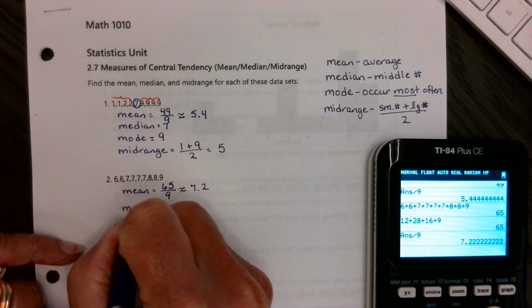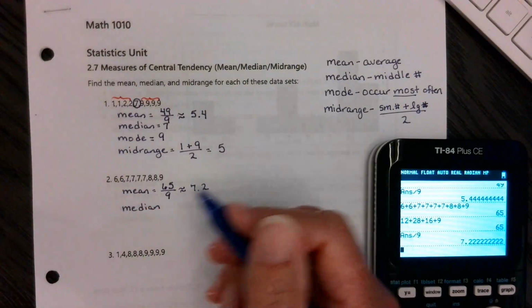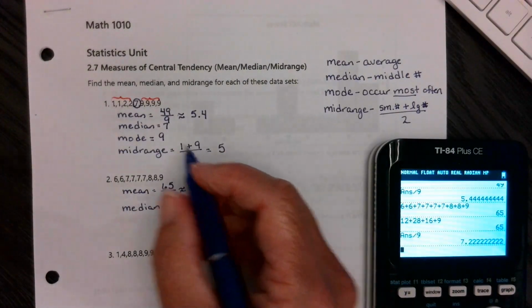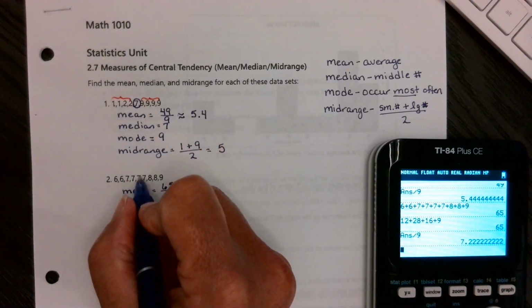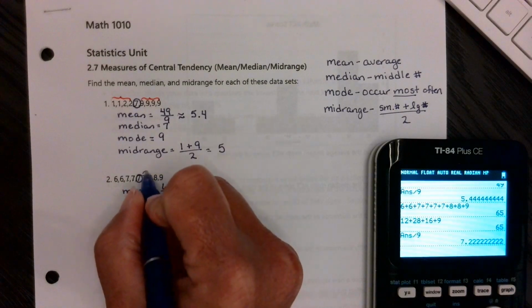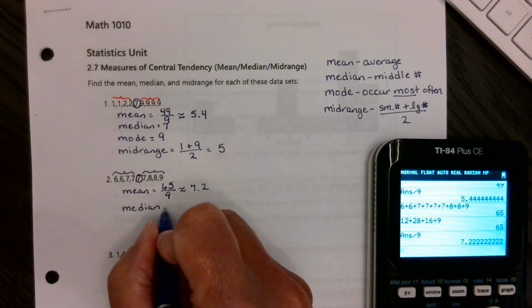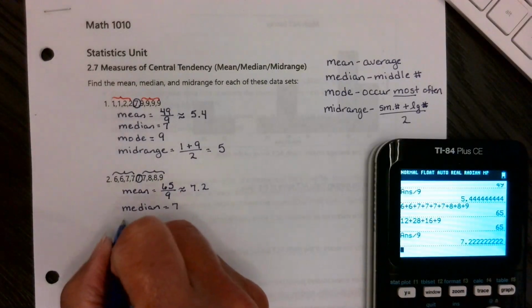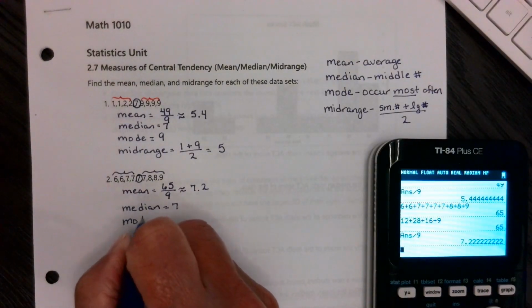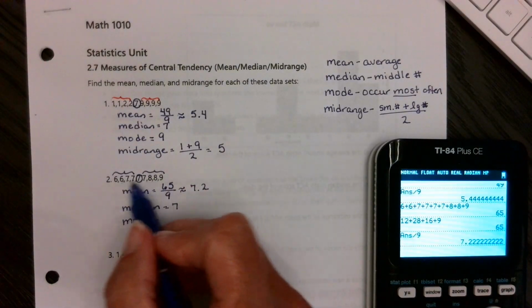The median, again, it is in order. I didn't make you order it. You will notice that 7 is going to be in the middle because you have 4 numbers to the right and 4 numbers to the left of it. So that's our middle number. Our mode is the one that occurs the most. In this case, it is 7.